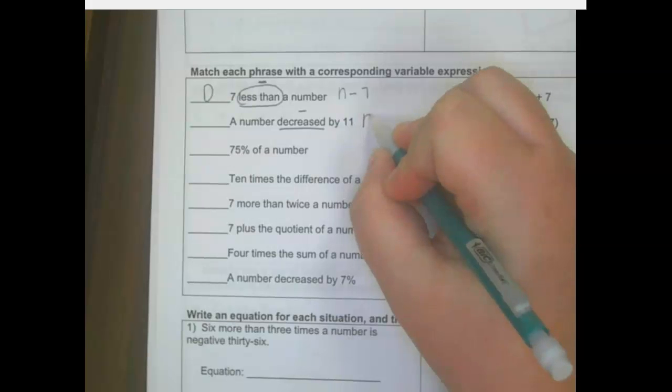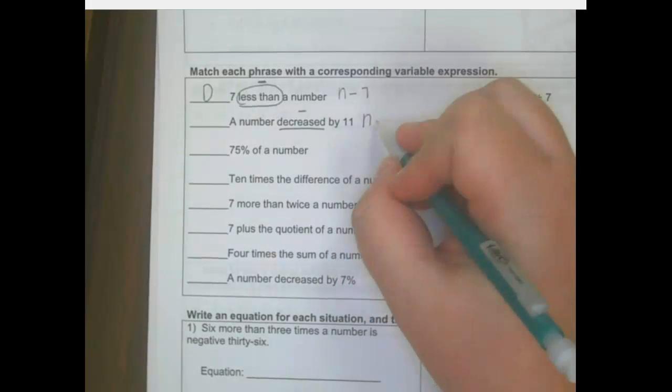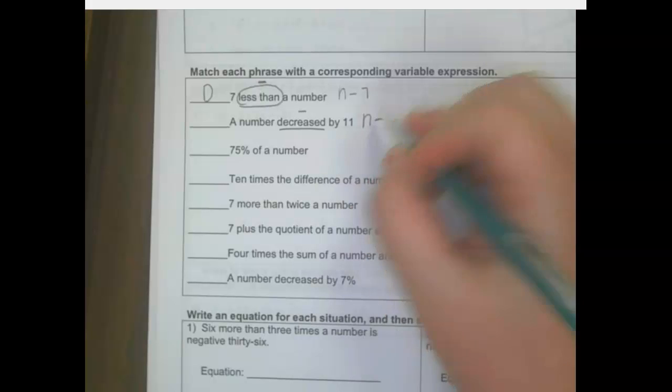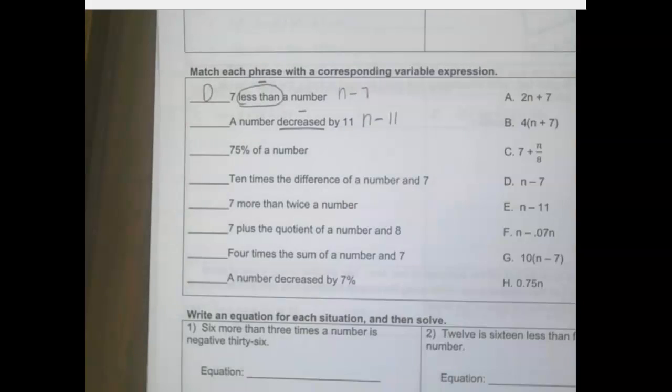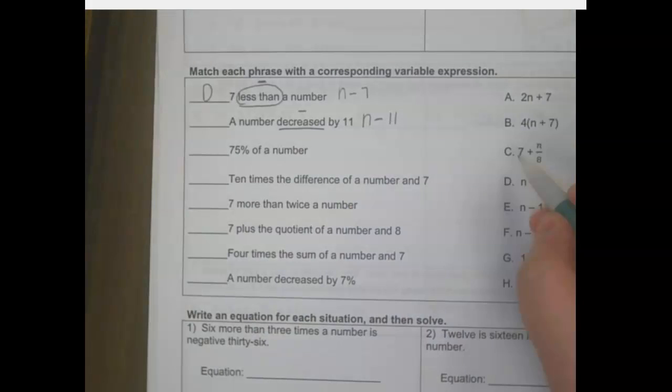A number decreased is also a subtraction word. So we have a number, and it's being decreased. So I'm subtracting it by 11, which matches E.